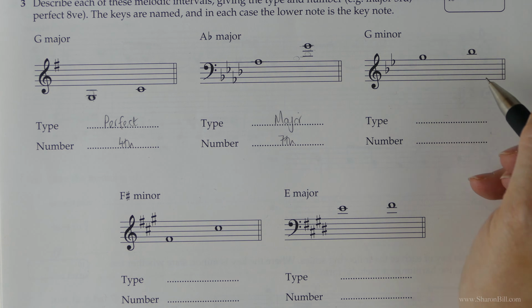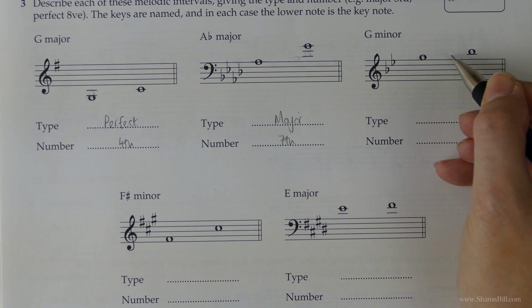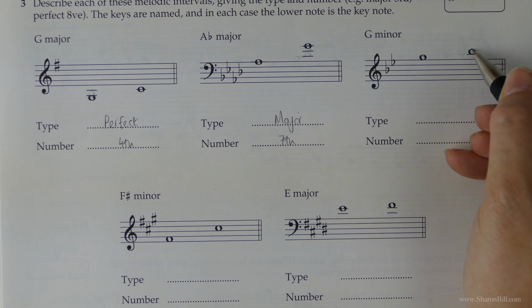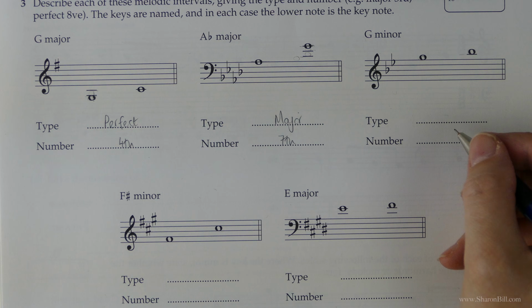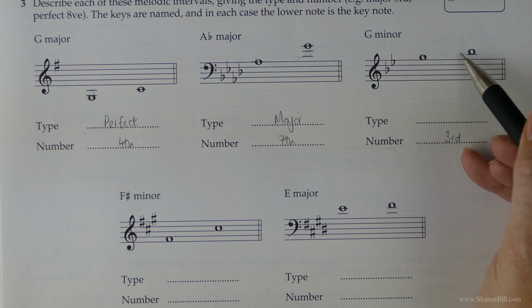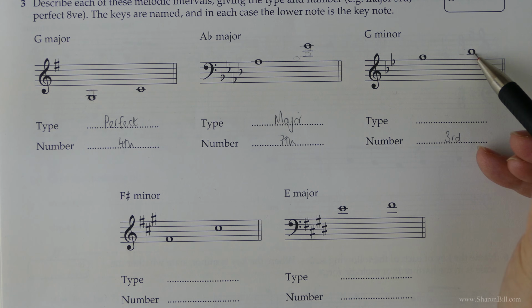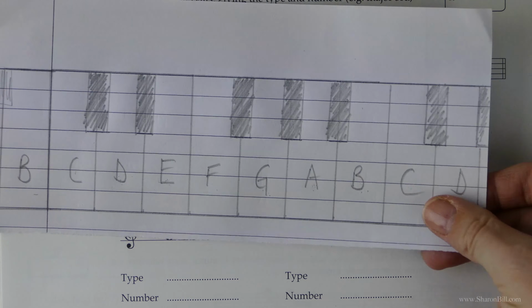Now here we're going from G minor, so we're counting from G here. 1 is the G, 2 is the A, 3 is the B, so we're on a third. And now we need to talk about whether it's a major or minor interval. So we're in the key of G minor, we've got B flat and E flat, so actually that's a B flat, and let's just look at that.